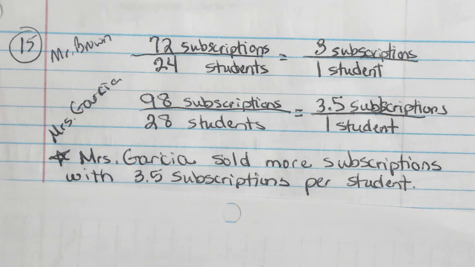We've got two different classes, and sometimes schools will do magazine subscription sales, and all that means is you sell a subscription. A subscription is usually a one-year contract with that magazine, saying you want it for a year.